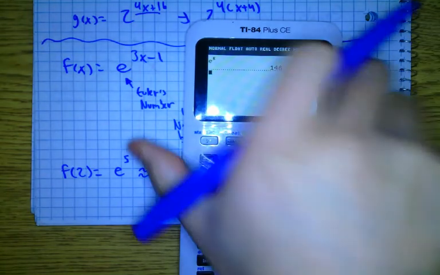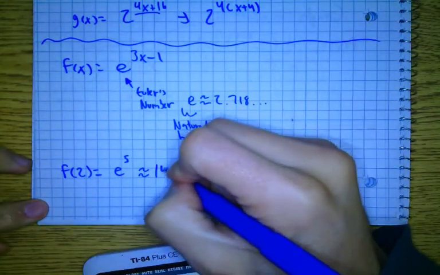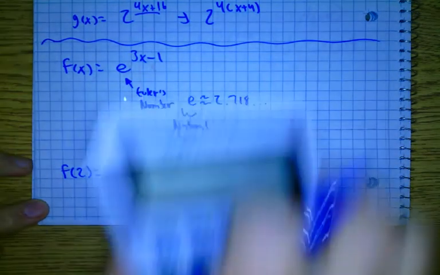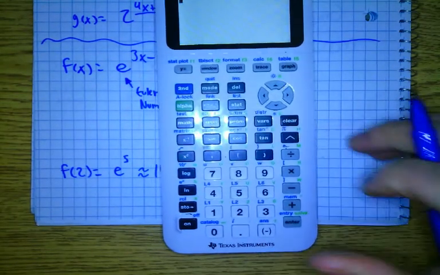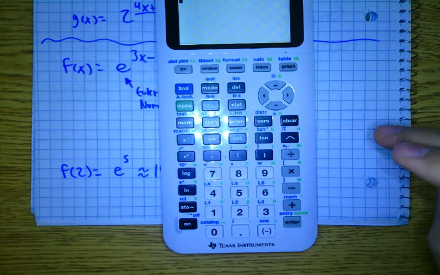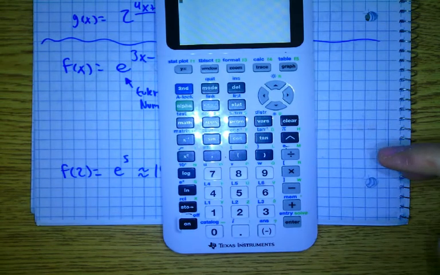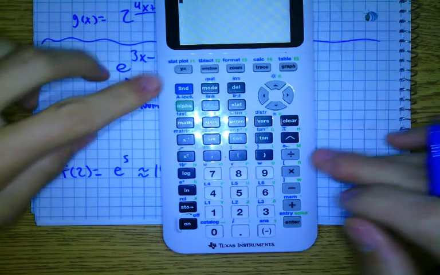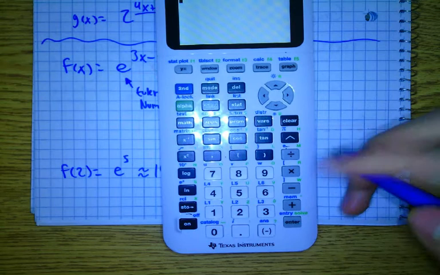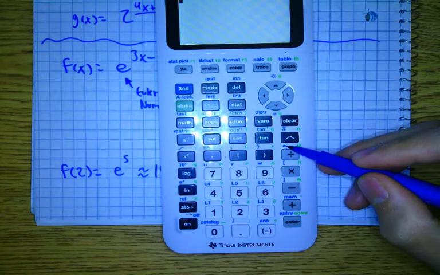There is another location for e on the calculator. Does anyone know? It also requires for you to hit second, so it's one of those. Yes. It's in the division symbol. So if you look at the division symbol, right here it gives you e. So what's the difference between this one and this one? Well, this one just gives you e, and this one gives you e to a power. Okay?